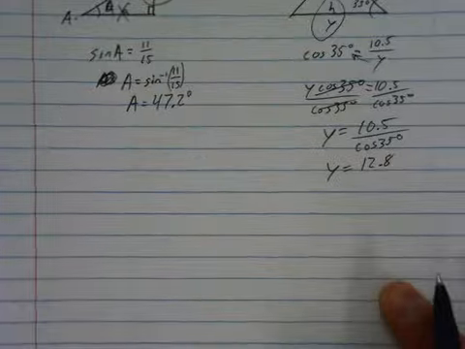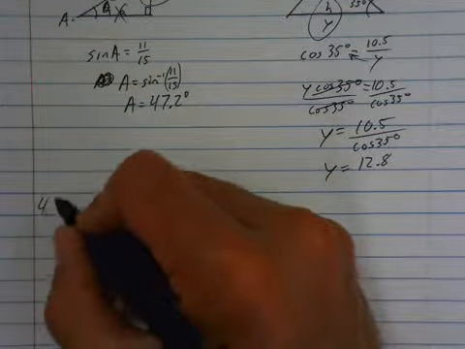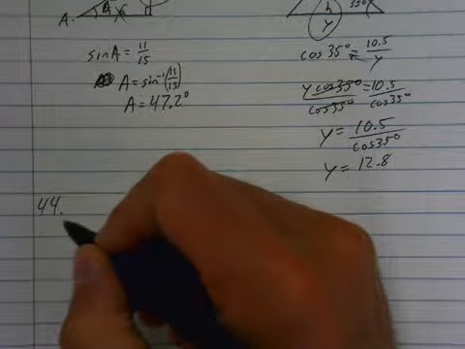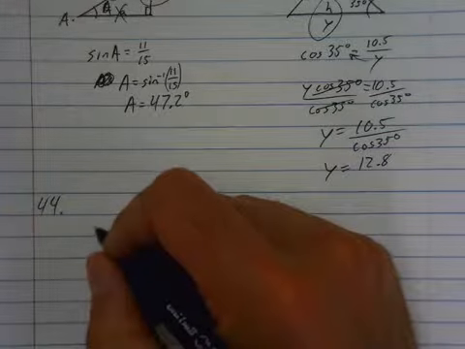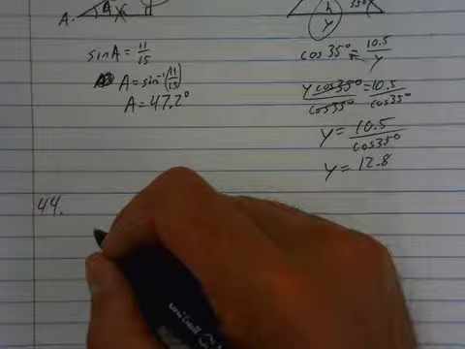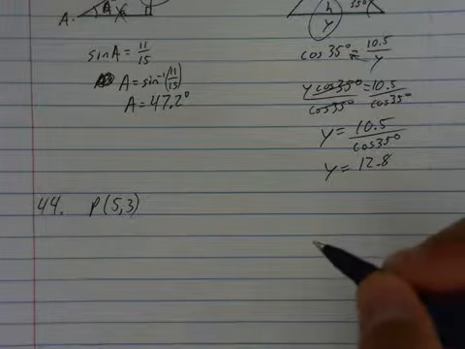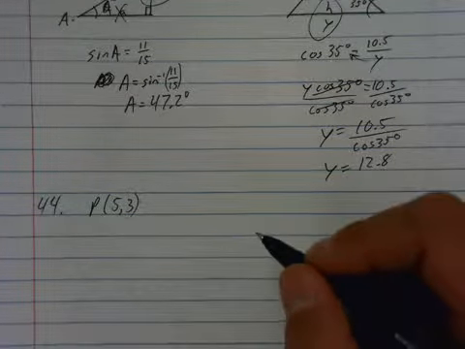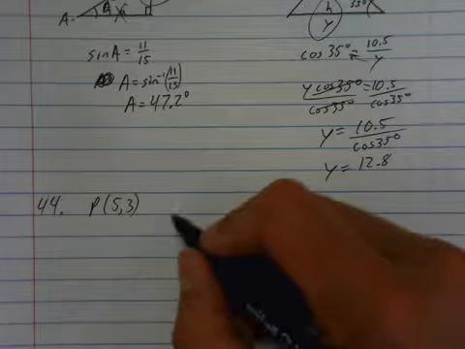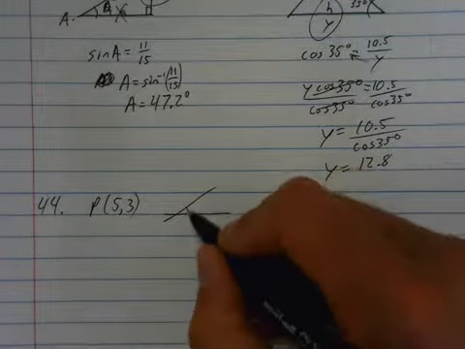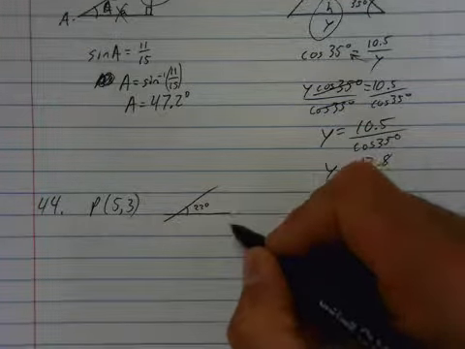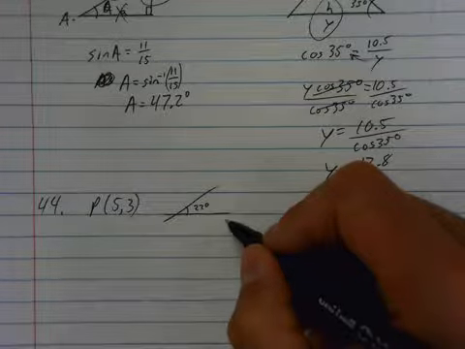Let's go through another one. 44 is another one of these ones that will probably not be on, yeah, it won't be on my exam. A line passes through the point 5, 3 and makes an angle of 22 degrees with the x-axis. So 22 degrees. Determine the equation of the line.